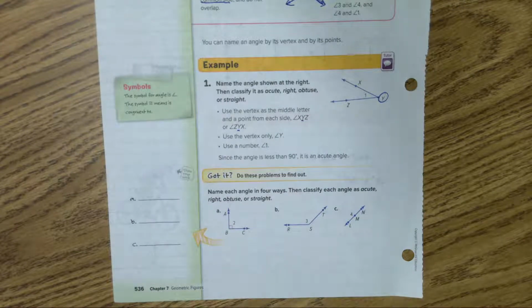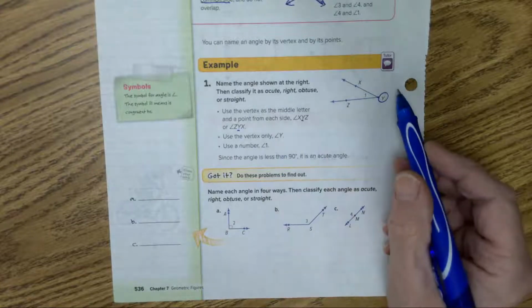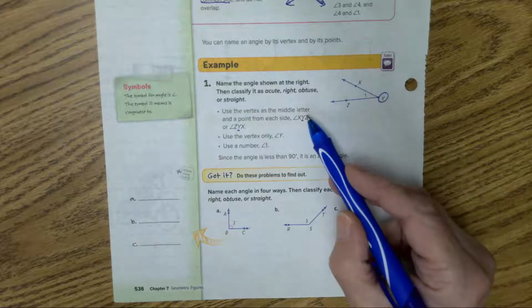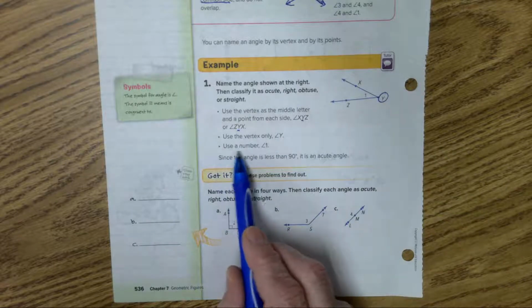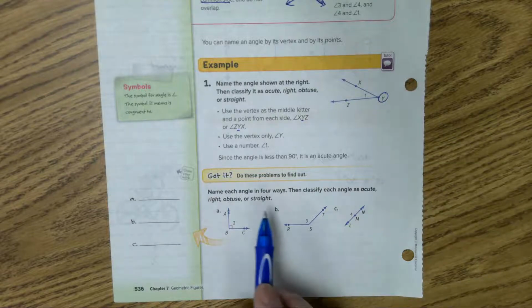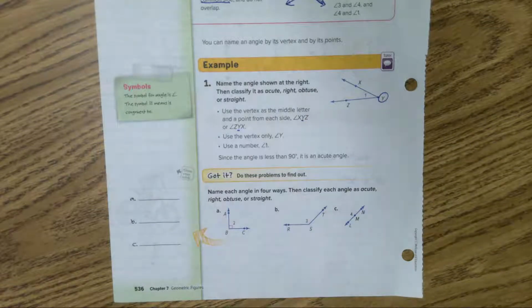Use the vertex only for angle Y. You can do that when there are no other angles involved. That's the only angle, so you could do angle Y. Use a number 1. Here it is numbered, it is angle 1. Since the angle is less than 90 degrees, it is acute. So now let's go down below and do A, B, and C.